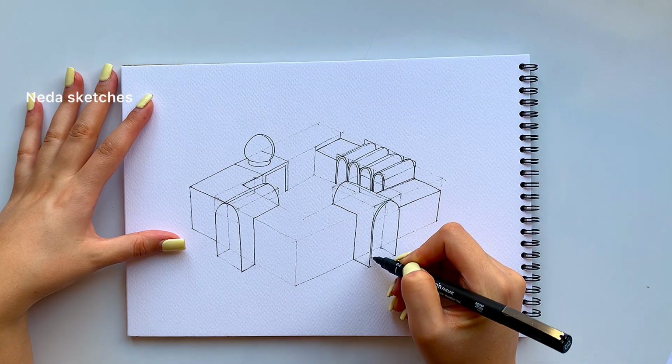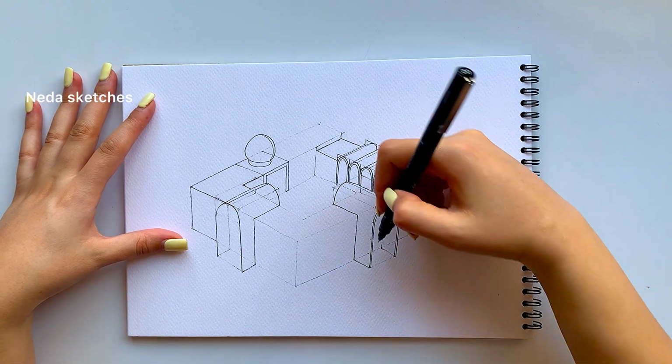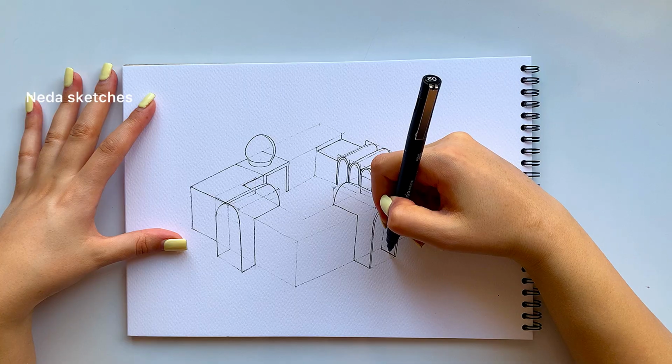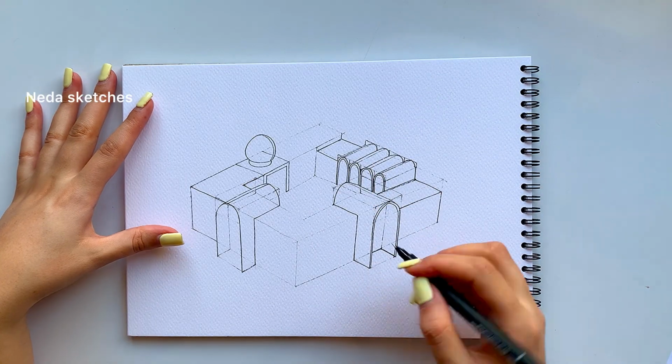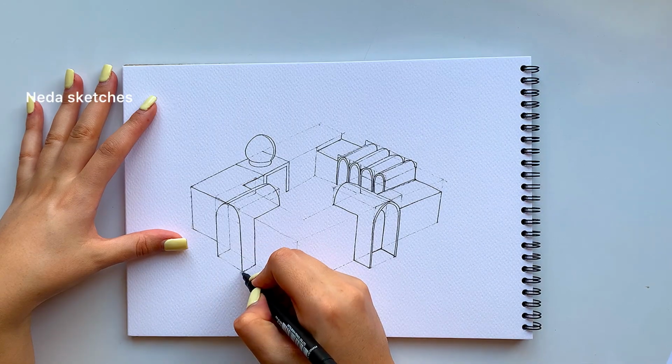Here I try to add some thickness to the arcades and I draw it carefully. After that, I want to draw some setbacks, and in another arcade on the other side of the cube, I repeat these steps.